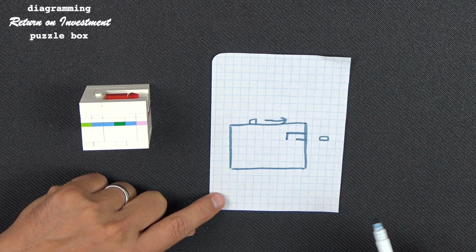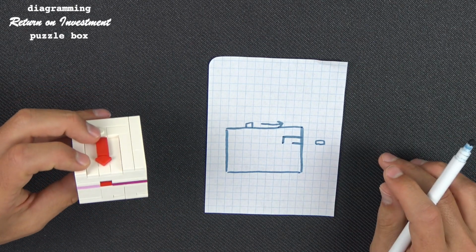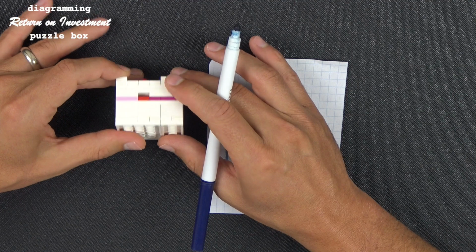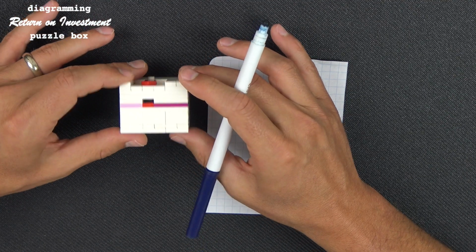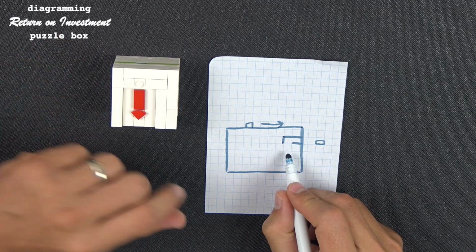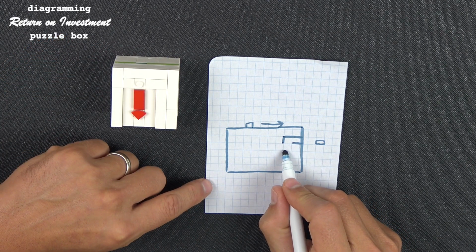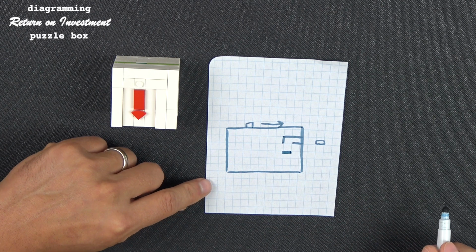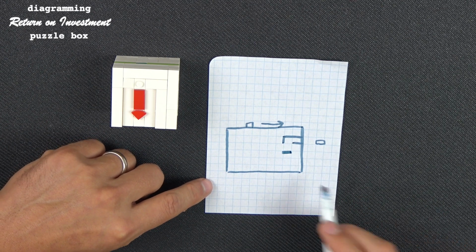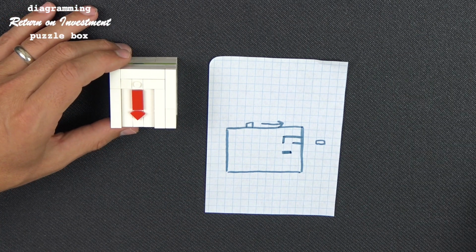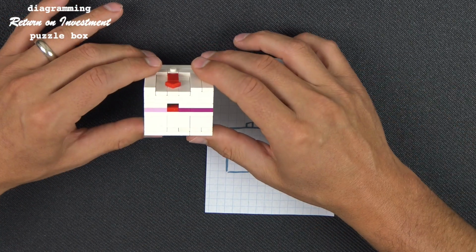There's an opening. I'm not sure what it dropped down to. I can still see it in there. If I tilt it this way, I can see the coin is just sitting here. That makes me think there's a floor right there. So this might be how I first start my box, how I first start my diagram.